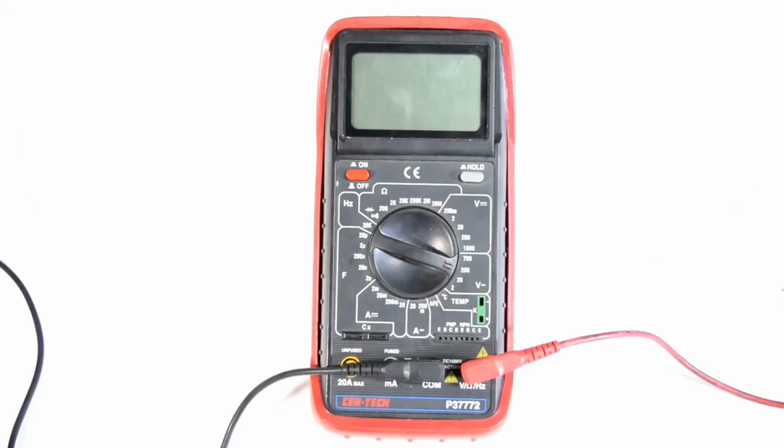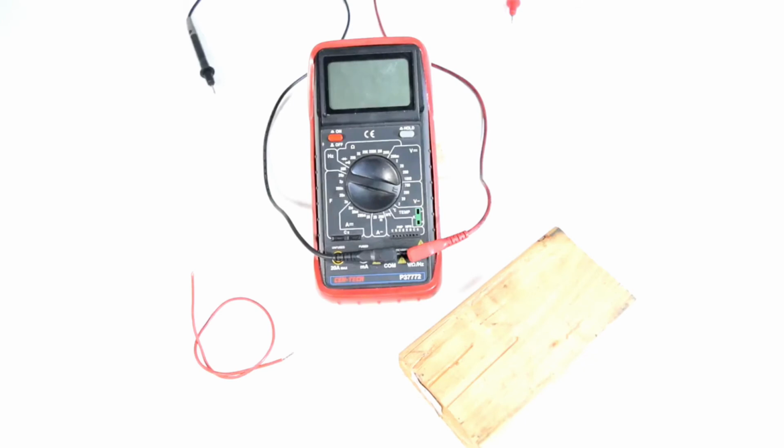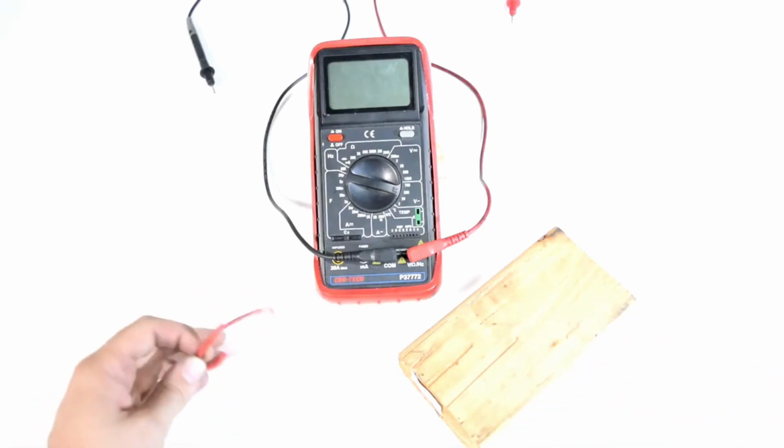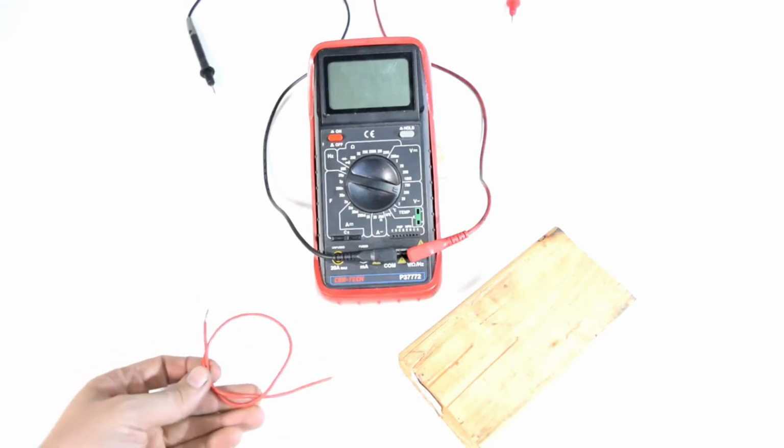Alright, next up, measuring resistance. Resistance is basically the amount of opposition that any substance has to the flow of electric current. So for example, this piece of wood is extremely resistant to the flow of current, whereas this wire has next to no resistance to the flow of electric current.